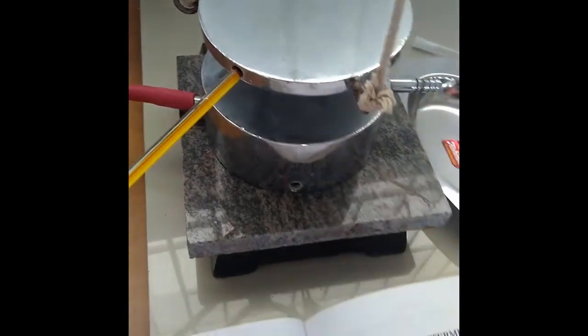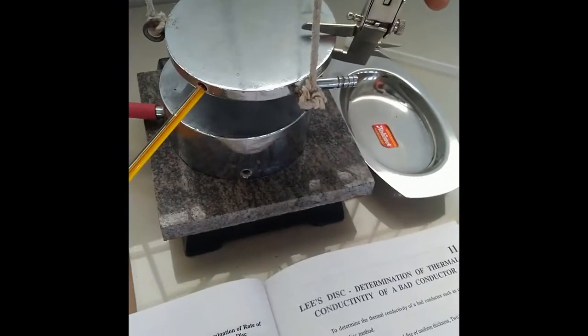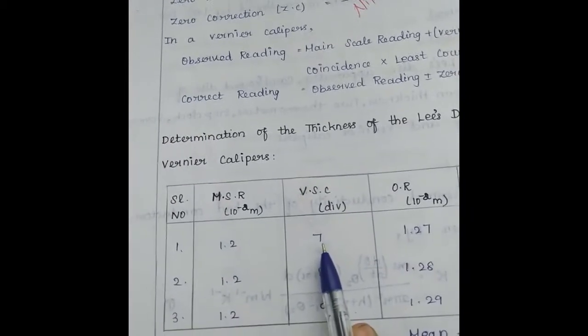The thickness of the least disk can be found using a vernier caliper. You can use a vernier caliper to measure the thickness, right? You can measure the thickness of this least disk using a vernier caliper and take it as h. Let me show the table also. So this represents the thickness of the least disk h by vernier calipers.